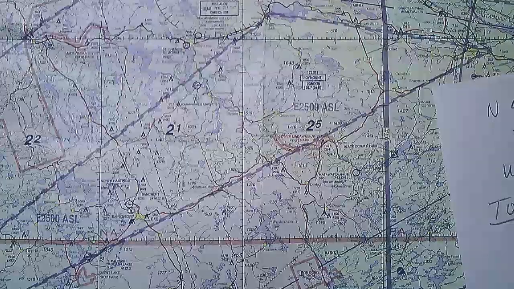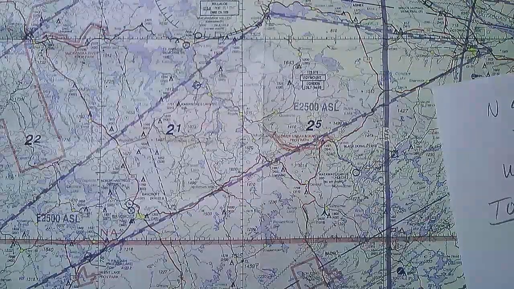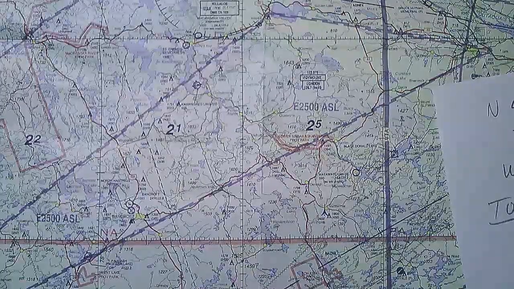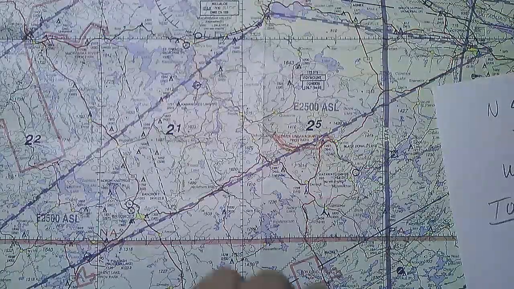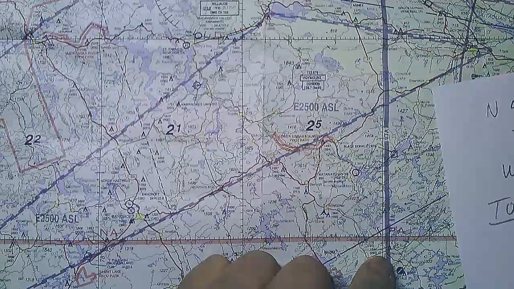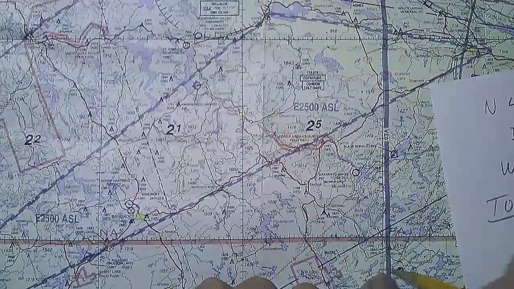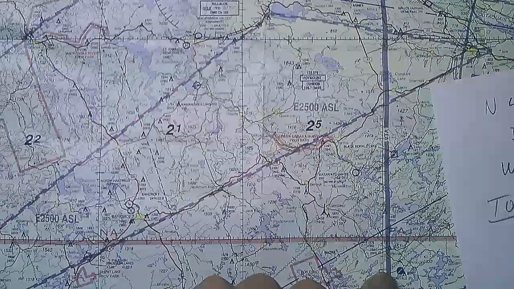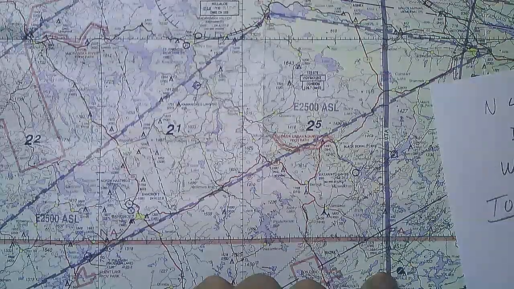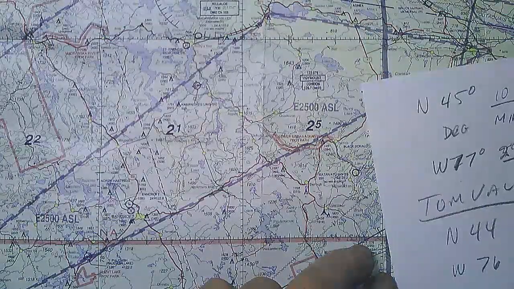So 44 would start kind of down here, and we know this is 44.30. It's actually off the scale. So 44 and a little bit less than 45, 5 less than 45. So it'd be 44.55.